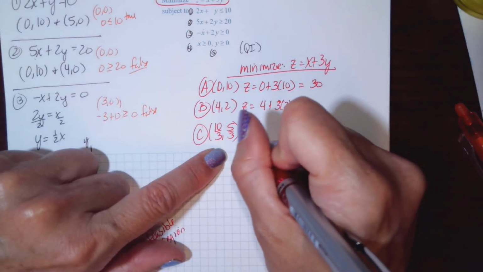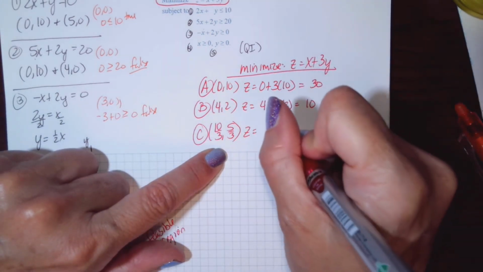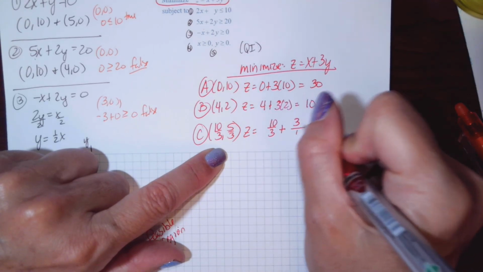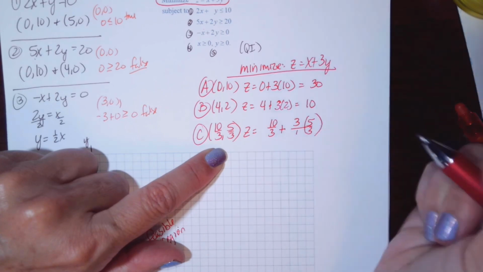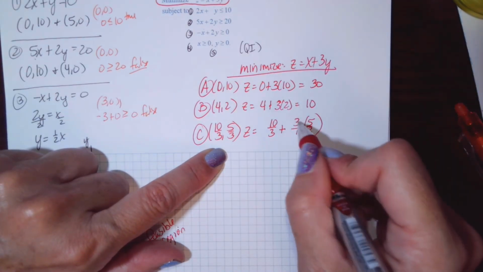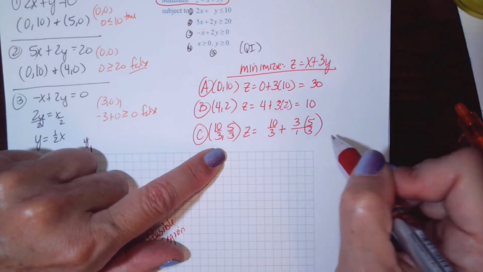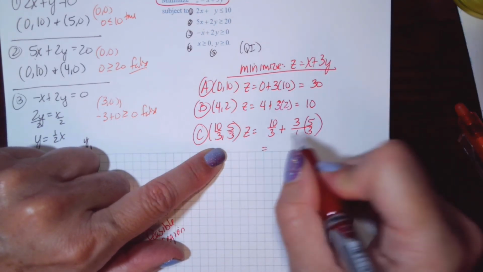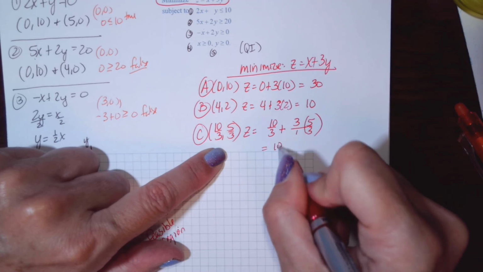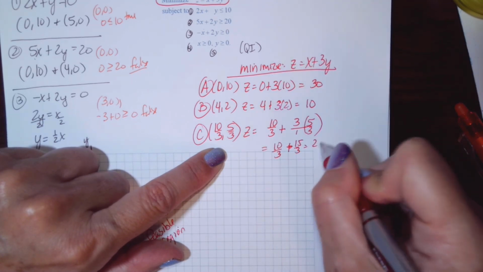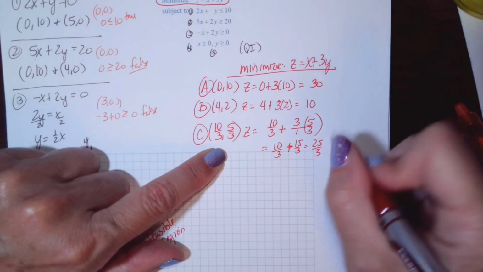And then for C, I've got 10 thirds plus 3 times 5 thirds. Let's keep our denominator the same, because that's going to make me able to add them together. So I've got 10 thirds plus 15 thirds, which is 25 thirds.